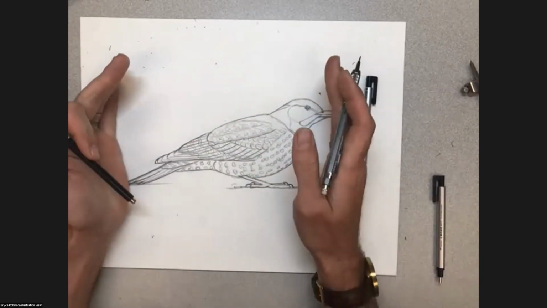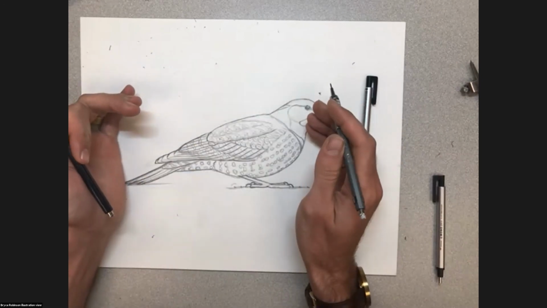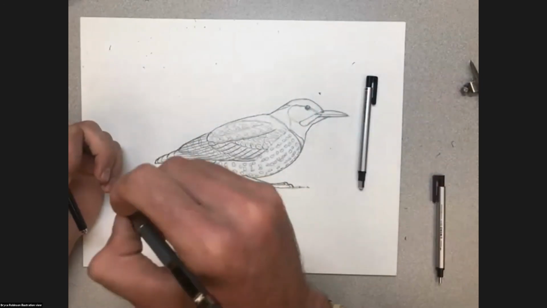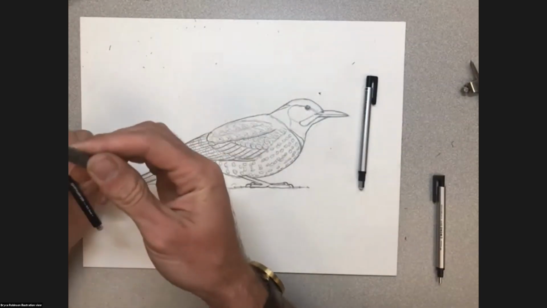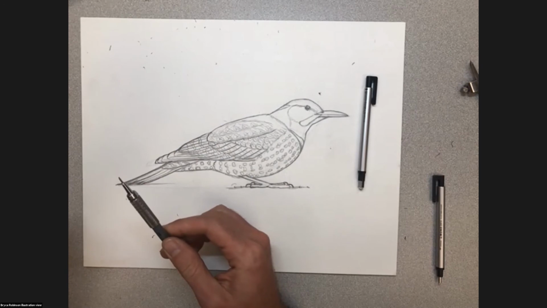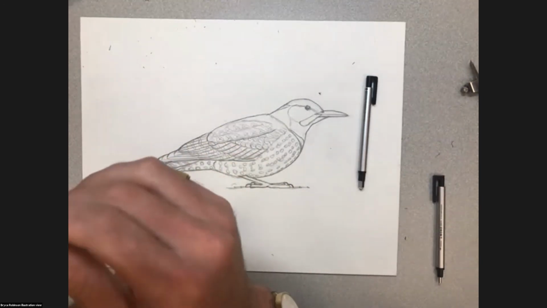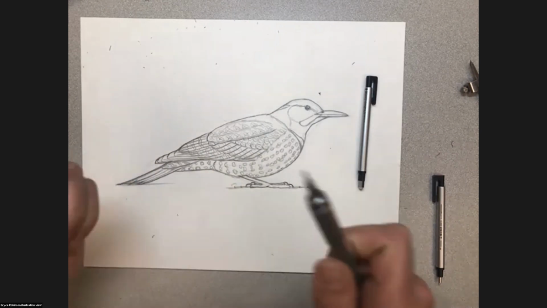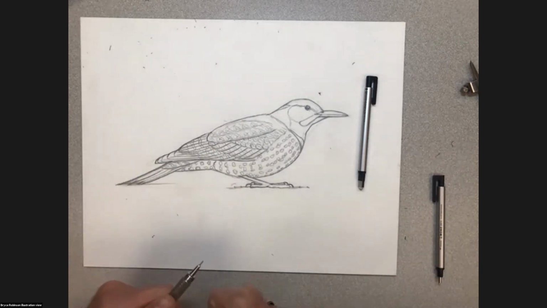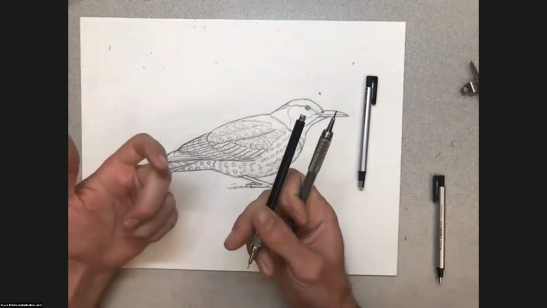I use tracing paper and I trace it and flip it over and trace the tracing on the other side, generally with a thin pencil, and then I'll retrace it on the other side with a thicker one, and then I'll take it to my canvas and trace it again to transfer that on the other side. So essentially I'm making my own transfer paper.